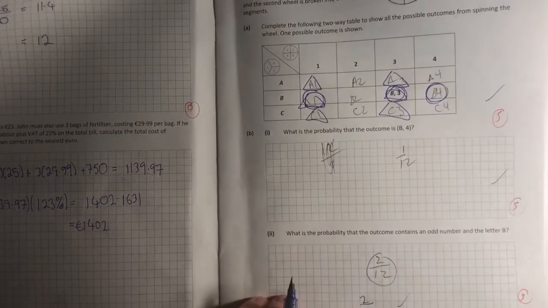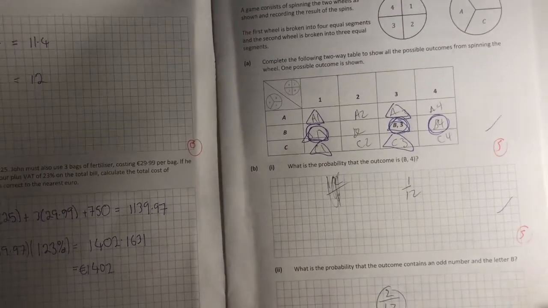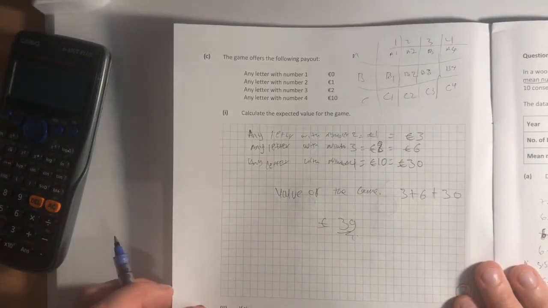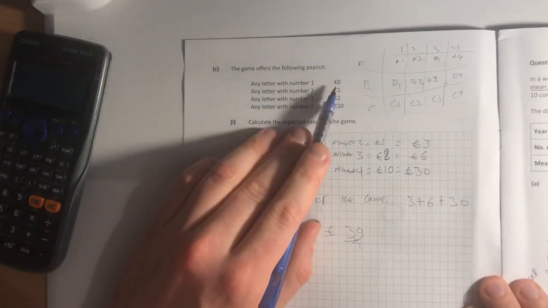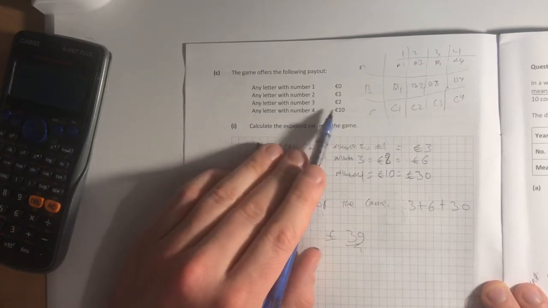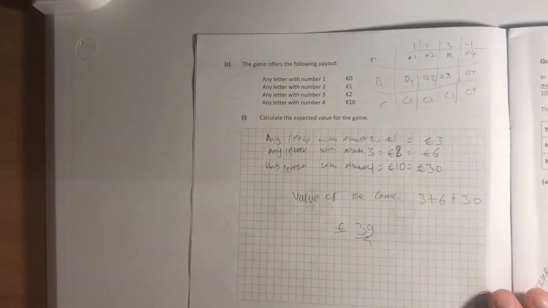Okay, good. So that's how we tackle question 2. Is there more to it? Oh, there was, yeah. Okay, so question 2, part C. The game offers the following payout. Any letter with a number 1, you get 0. Any letter with a number 2, you get 1. Any letter with a number 3, you get 2. Any letter with a number 4, you get 10. Calculate the expected value of the game.